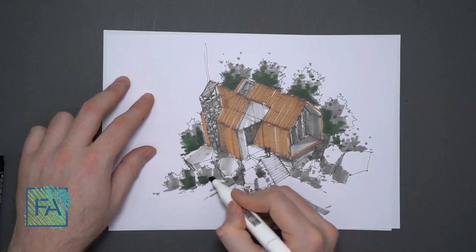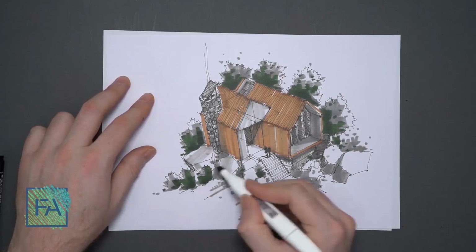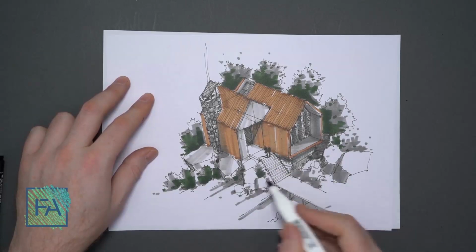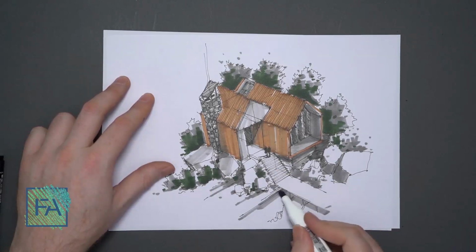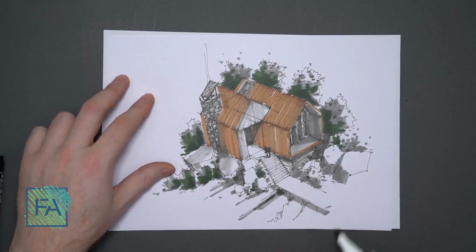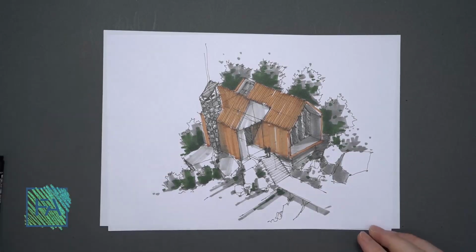And I'll explain this again in the marker segment for you guys: what brand we should use, how we should use it, and how we should do this kind of stuff.